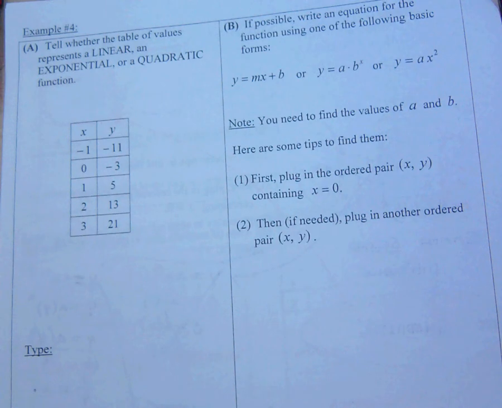Okay, so start by plugging in the point 0, -3. So I do -3 for y. Just add m. What's m times 0? Okay, put a 0 there and keep going. What's 0 plus b? B. So you get b equals some value. Now you need to find the other variable. So that gives you b equals -3.